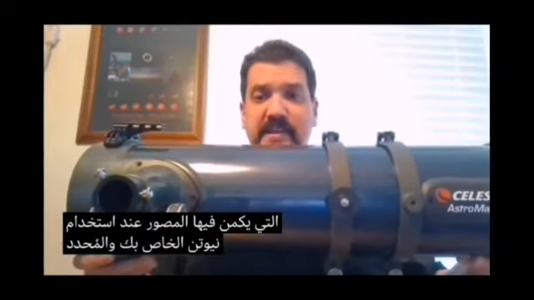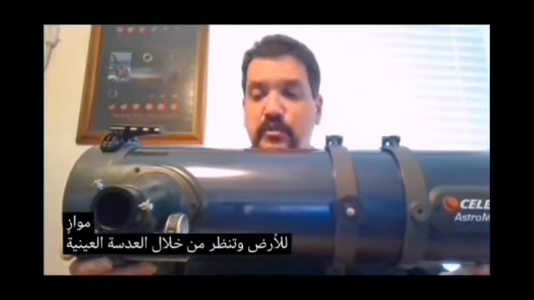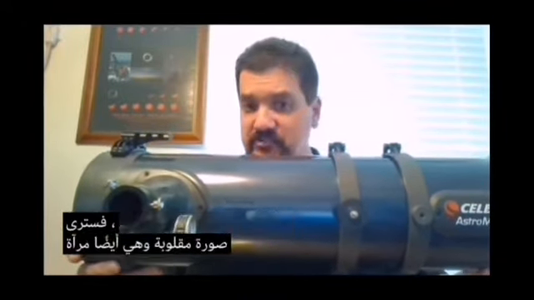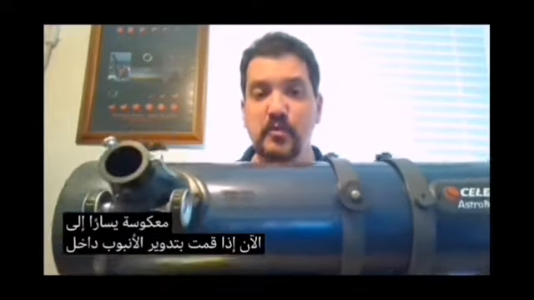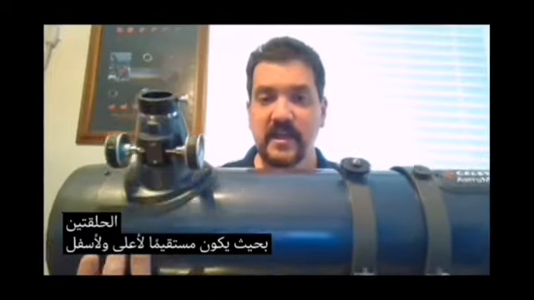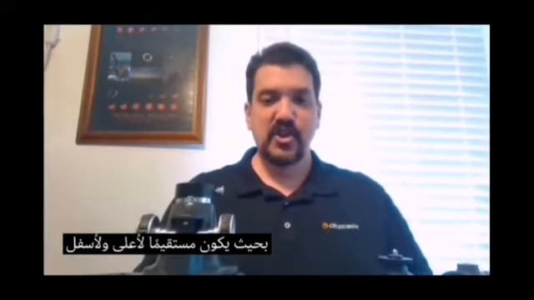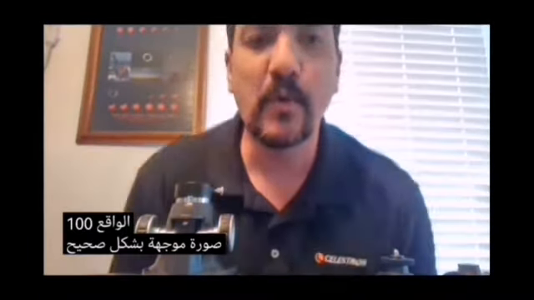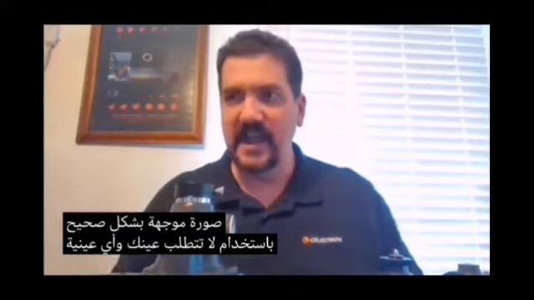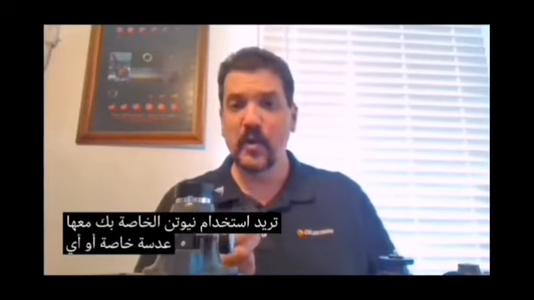When you use your Newtonian and the focuser is parallel to the ground and you look through the eyepiece, you will see an upside down image that is also mirror reversed left to right. Now, if you rotate the tube within the tube rings so that it is straight up and down like this, and you look through it so that your chin is pointed at your target, so like this, you will actually be seeing a 100% correctly oriented image with your eye and any eyepiece that you want to use your Newtonian with. It does not require a special eyepiece or any other accessories to do it.